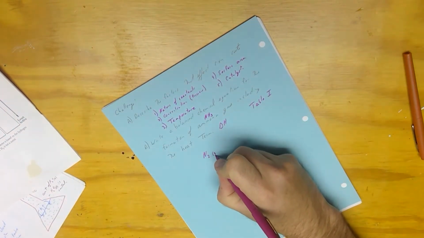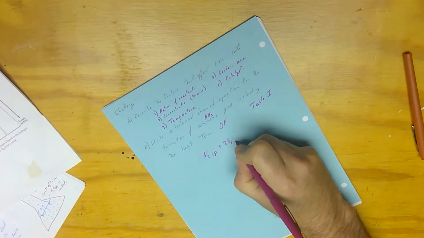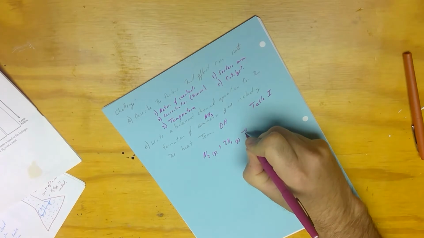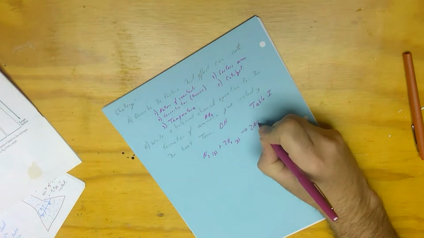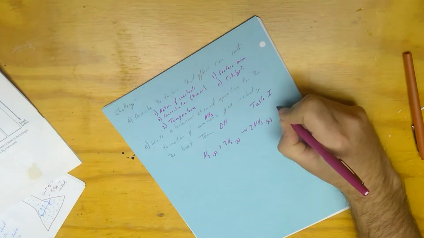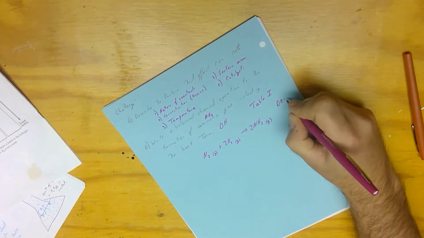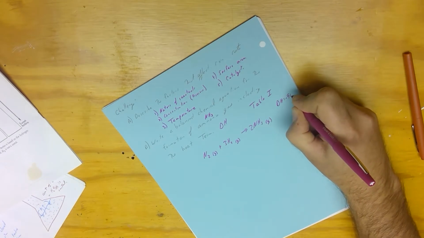2N2 gas plus 3H2 gas goes to 2NH3 gas. And the delta H that's listed is negative 91.8 kilojoules.